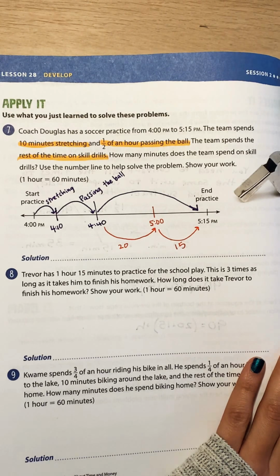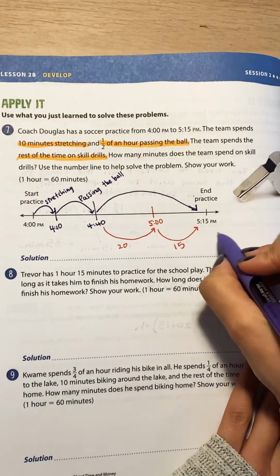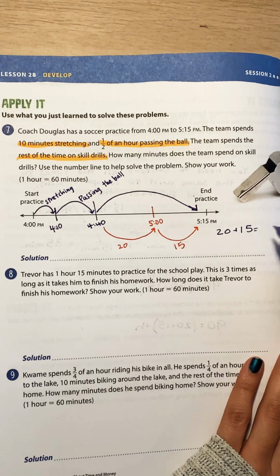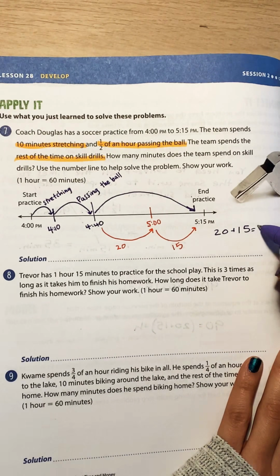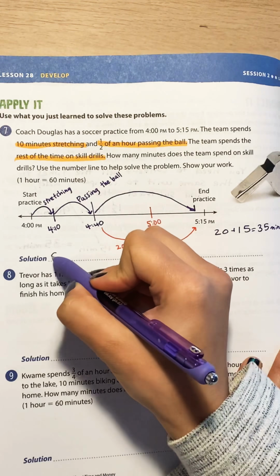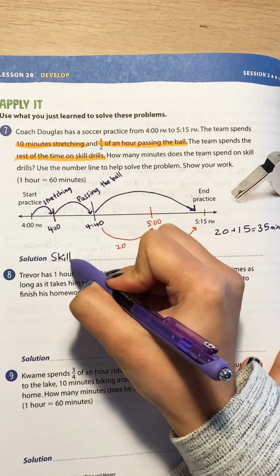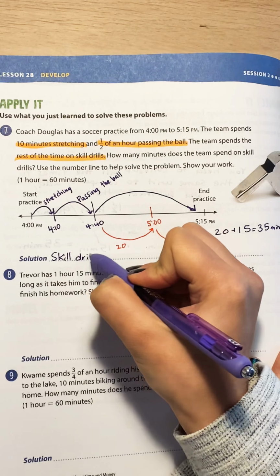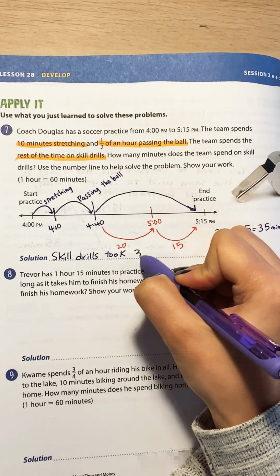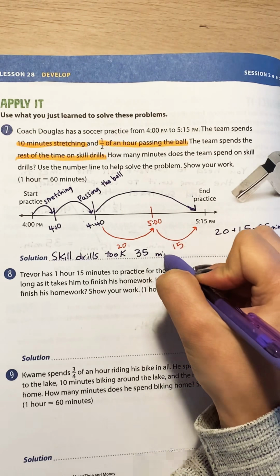Okay, so I need to take those two times and add them together. So 20 plus 15 equals 35 minutes. All right, so solution line, skill drills took 35 minutes.